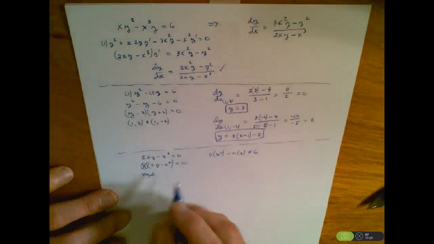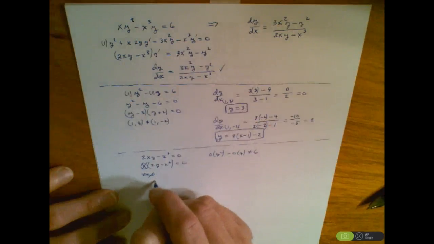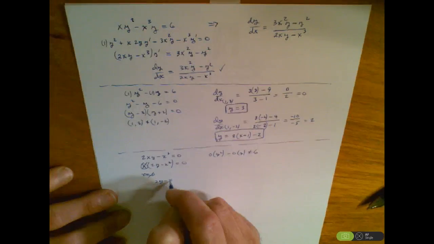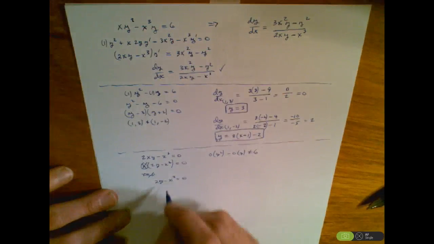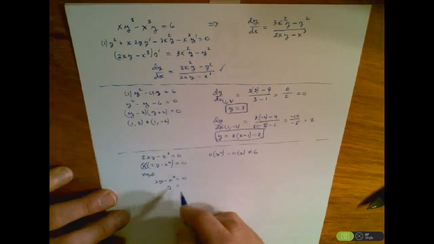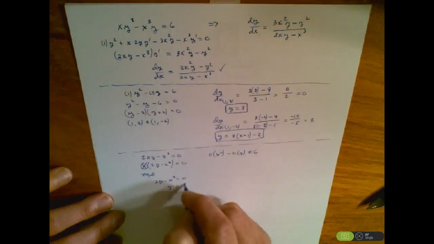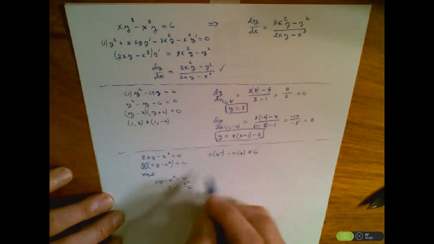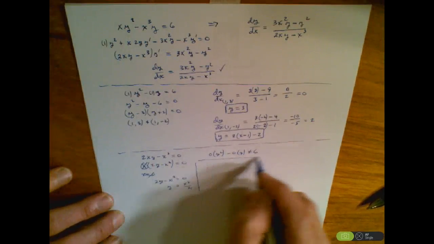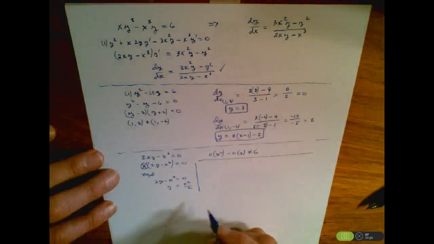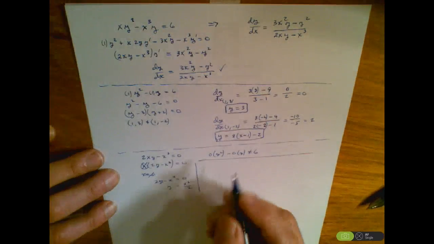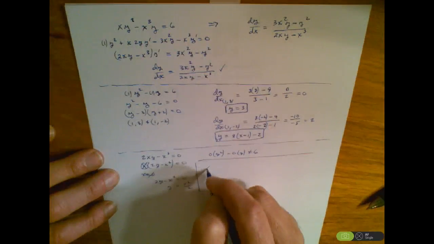So now we're looking at possibilities where 2y minus x squared would be equal to 0. And I'm going to go ahead and solve for y, so I can figure out what x's would be valid. And y would be equal to x squared over 2. So I'll go in now and check to see what that coordinate might be by substituting that in the original equation and see if that's valid.